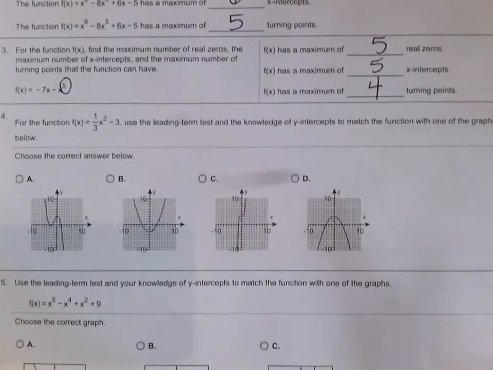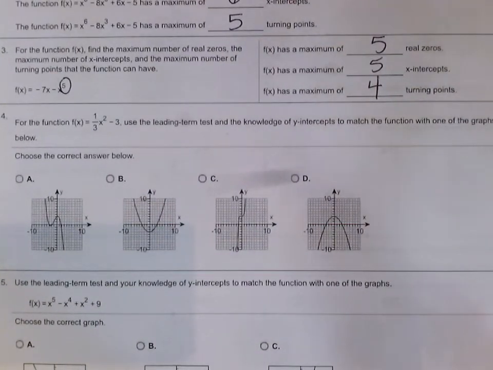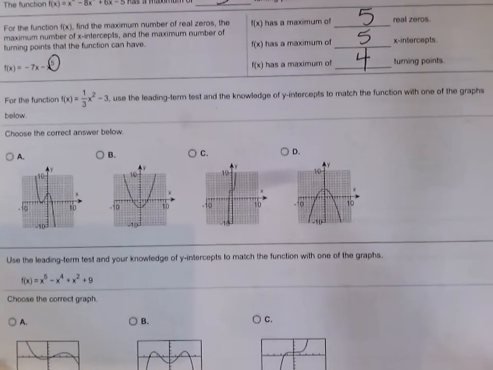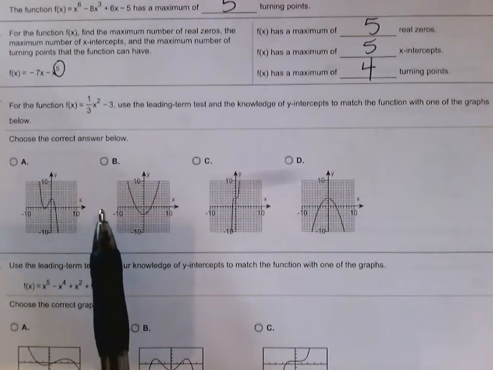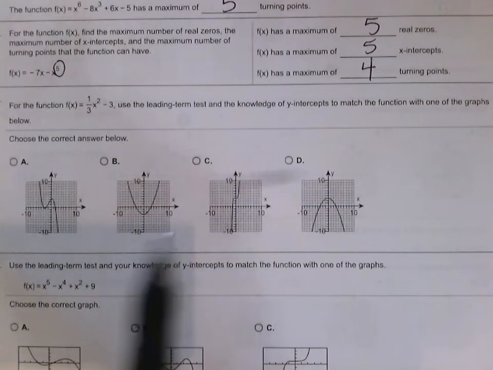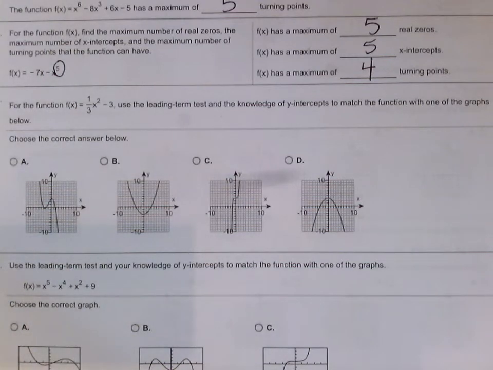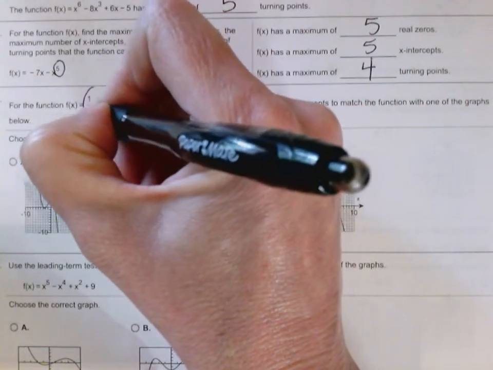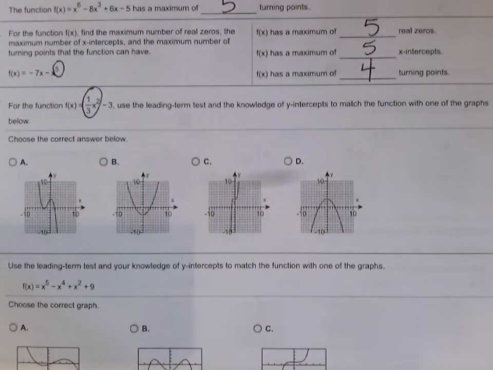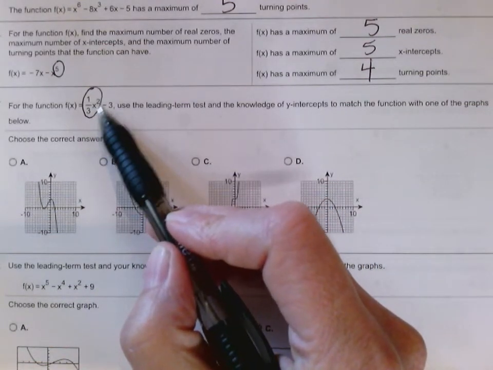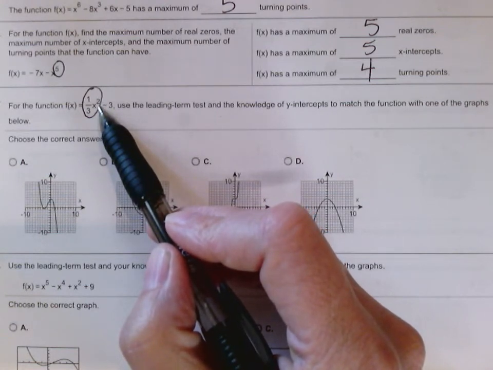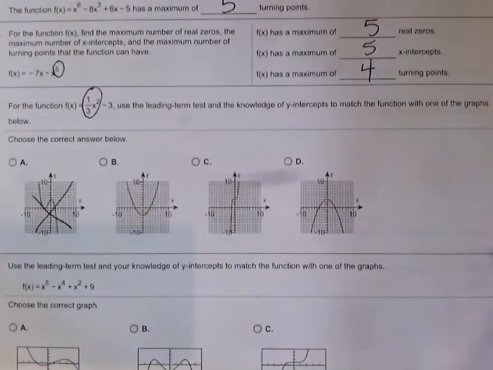Now, for the last several problems in this section, it's going to give you 4 graphs. We are going to use our knowledge, first of all, of end behavior and y-intercepts to choose the correct graph. So remember, the end behavior has to do with the leading term, or in other words, the term with the highest exponent. Since this one's exponent is a 2, it is even, which means your end behavior will be the same, which means not 1 up and 1 down.